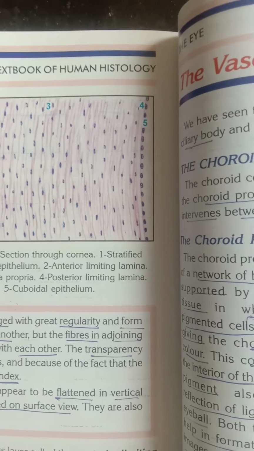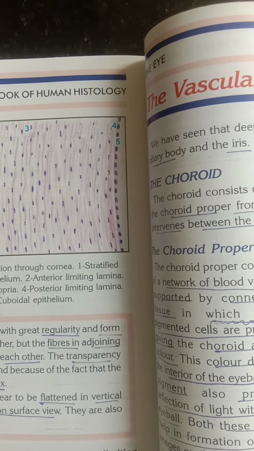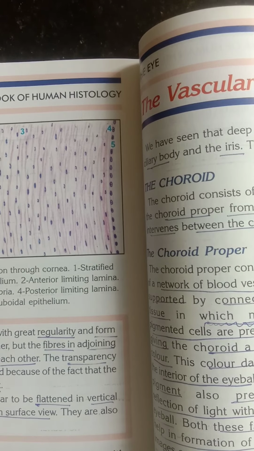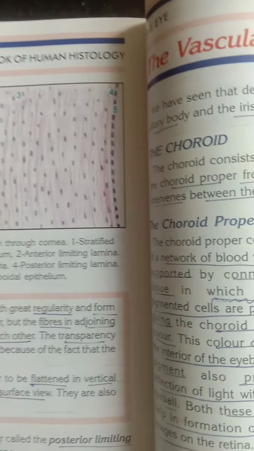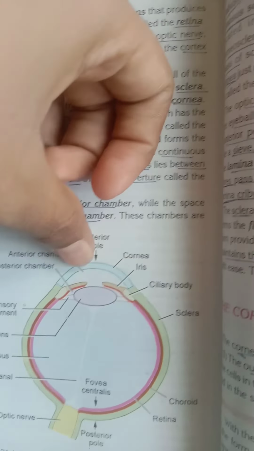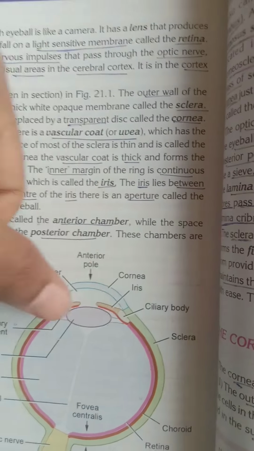The fifth layer is a cuboidal epithelium, which is nothing but the endothelium of the anterior chamber. It has this name because behind the cornea we have our anterior chamber, if you remember. So this is the cornea, and this is the anterior chamber where the aqueous humor is present.